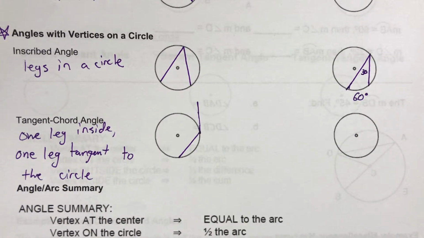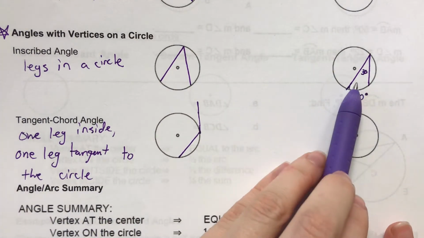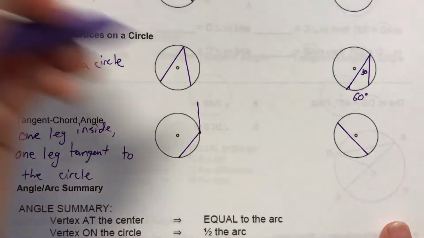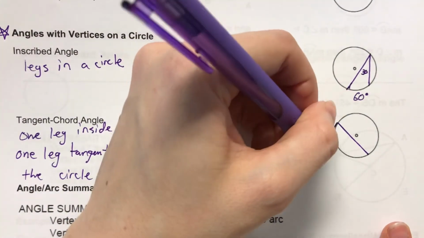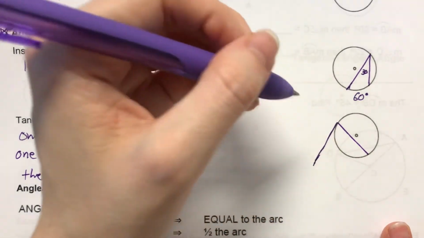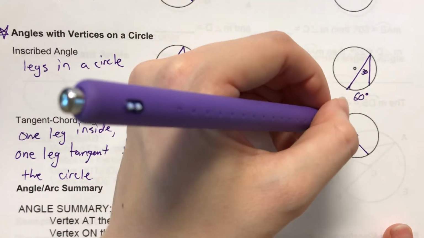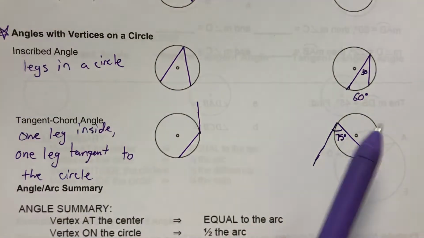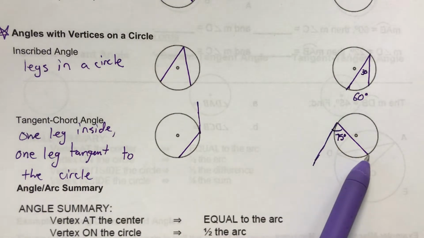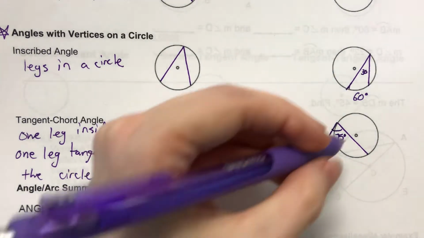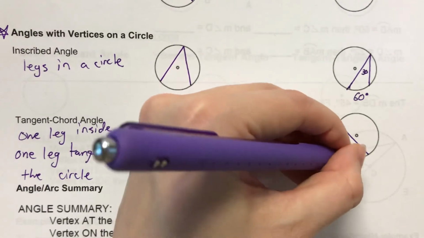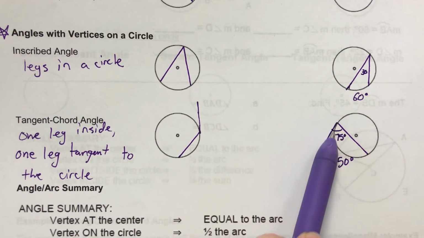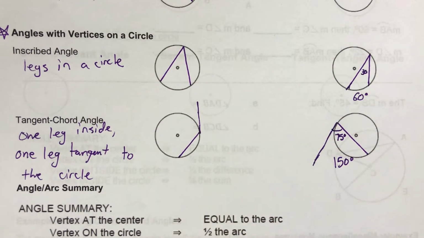As we measure these tangent chord angles, it's going to have the same pattern as an inscribed angle. So maybe I have a chord that goes like this, and maybe I have the tangent coming off this way. And in this tangent chord angle, maybe my angle is 75 degrees. But then the arc that it cuts off right here, that's the arc that's cut by the angle, that would be a 150-degree arc. It would double. So out of the 360 degrees in the circle, 150 of them are taken up by just that arc.